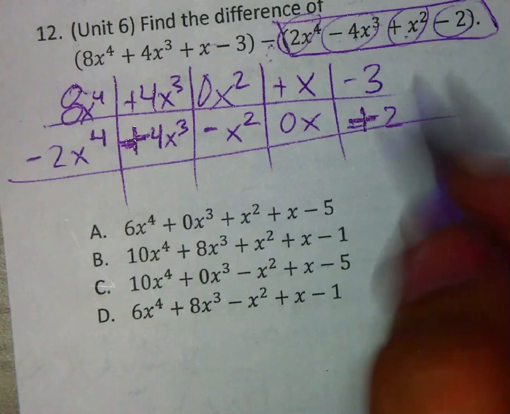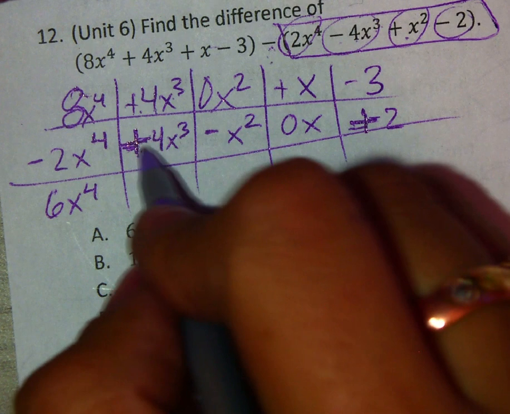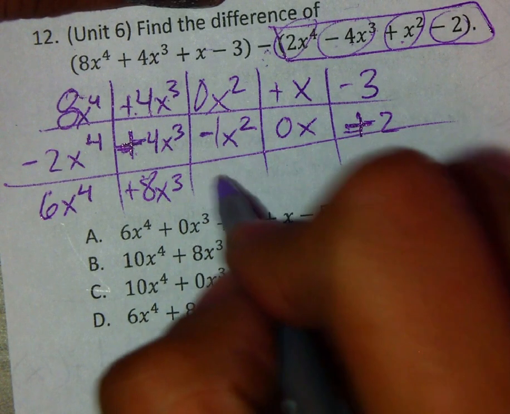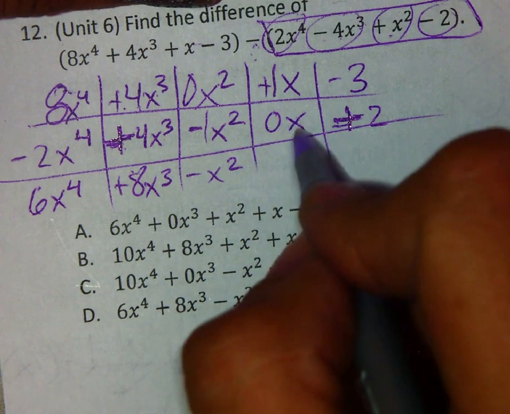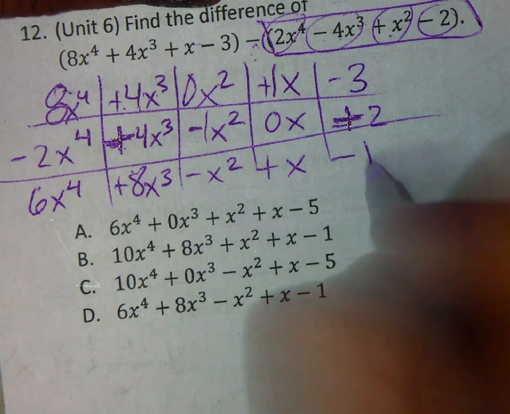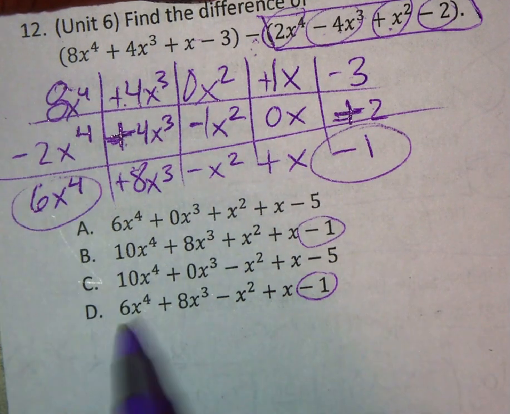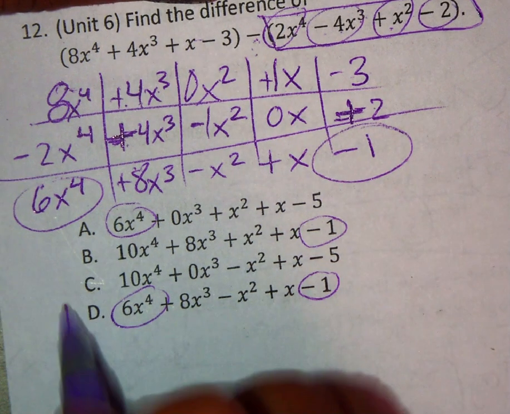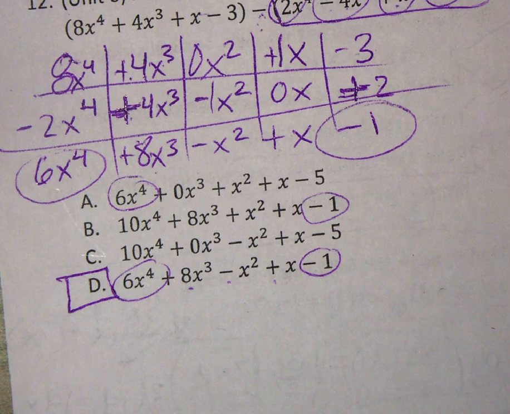We combine like terms, so 8 minus 2 is 6x to the fourth. Positive 4 times plus 4 is positive 8x to the third. 0 minus 1 is negative x squared. 1 and 0 is just 1. And then negative 3 plus 2, that's negative 1. So right away, finishing with negative 1, 6x to the fourth is these two. So the one that has both answers is D. And if you notice, the middle terms are also the same. So D is the answer.